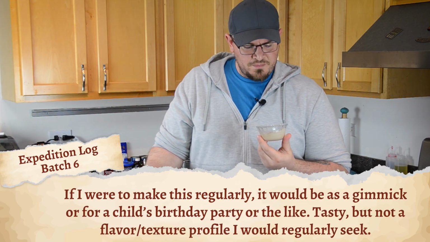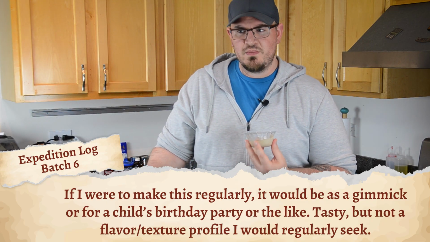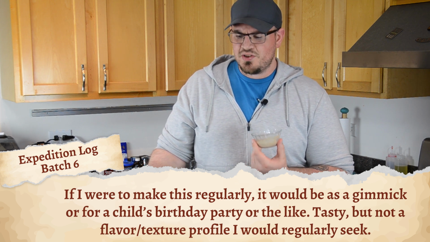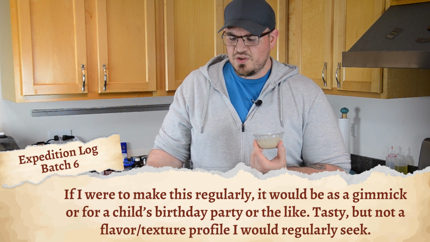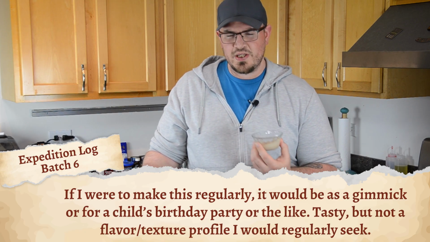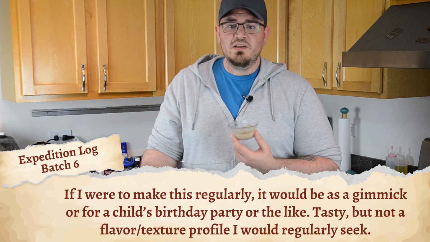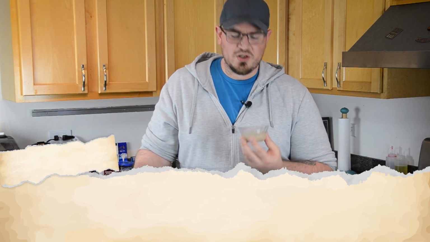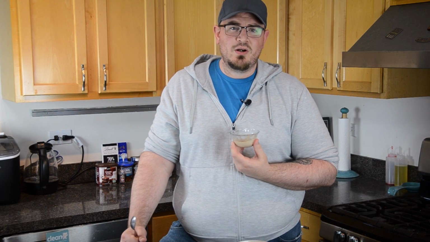Again, I think there's still some improvements that can be made on the recipe. With that lightness and airiness, you lose a bit of that sugar taste, but it's not as sweet. It's a fun little gimmick. Bringing it to a party, bringing it to a social gathering could be fun, could be interesting, and definitely spark some conversation. I feel like that says it all. So let's move on to the end.